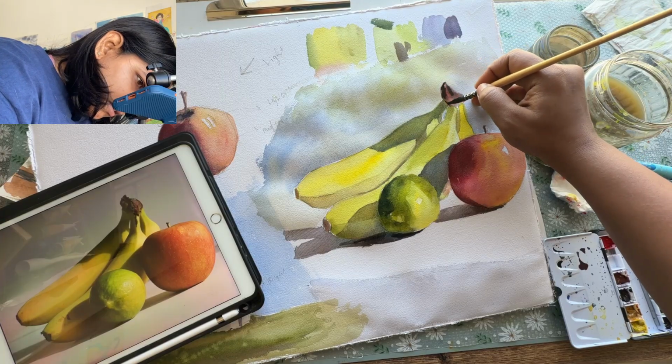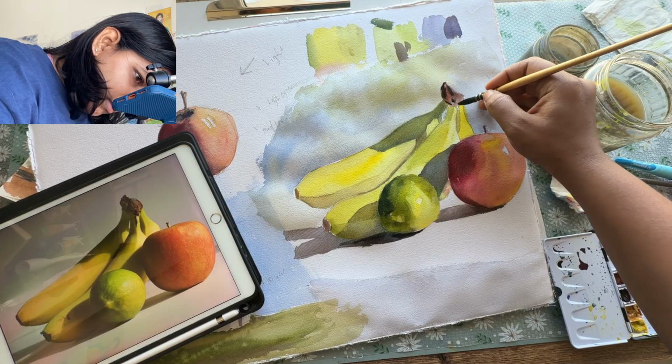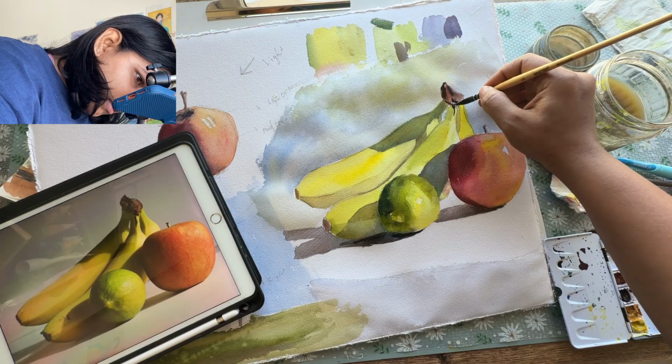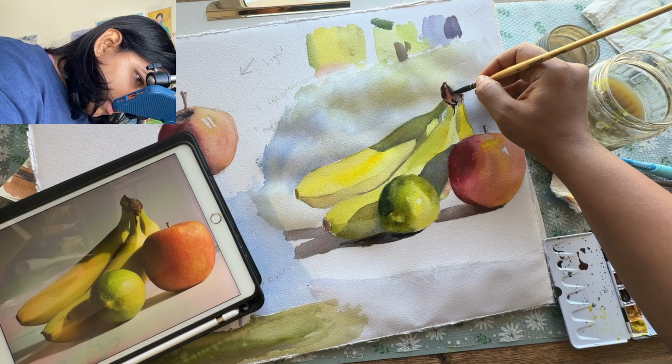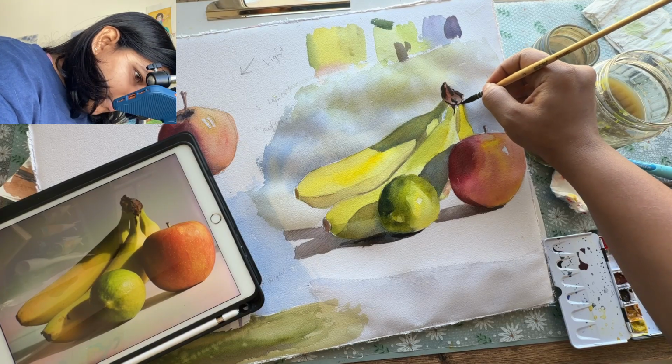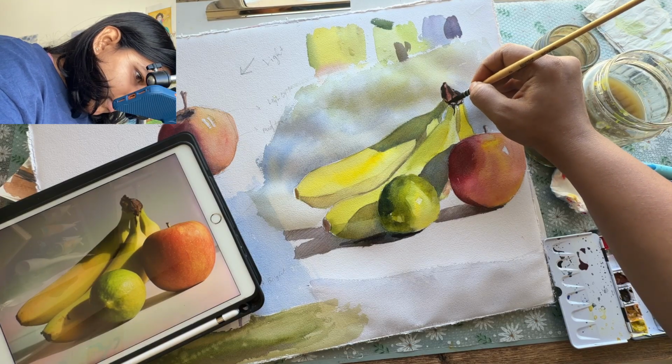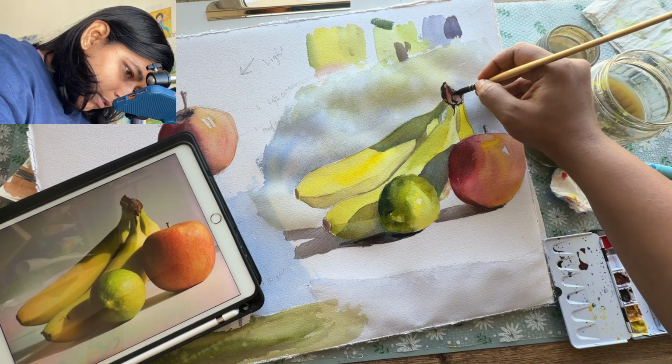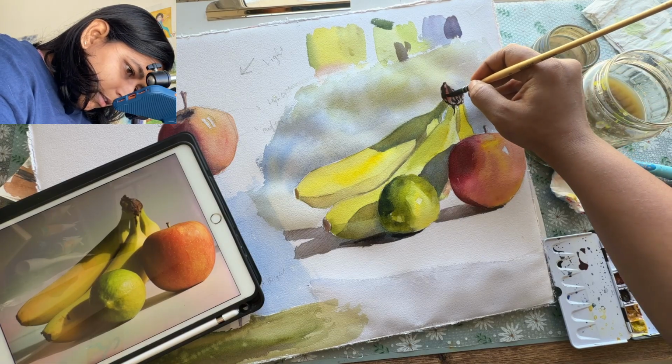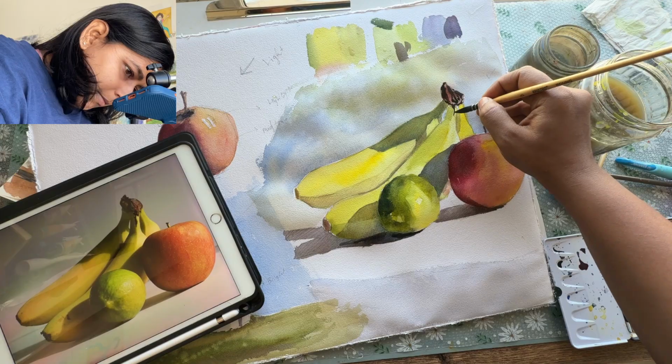So I just add like this. Something like this.